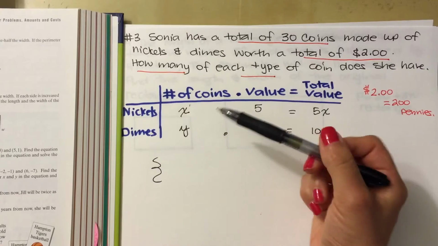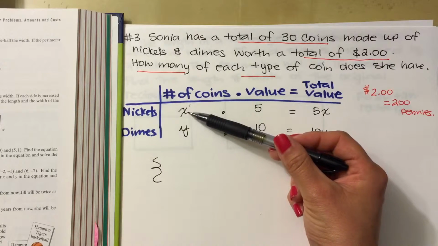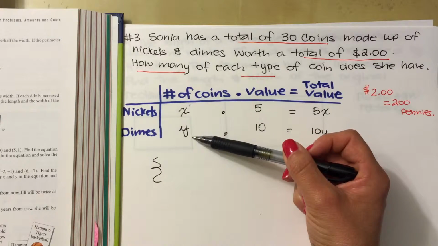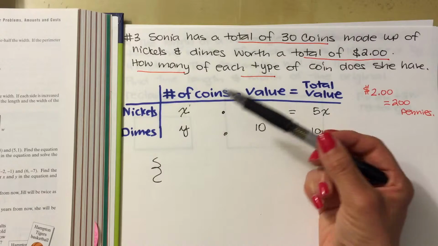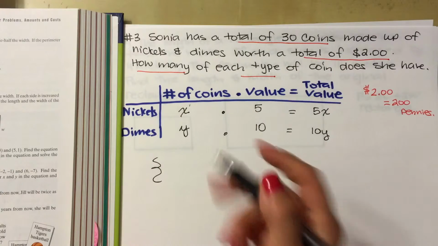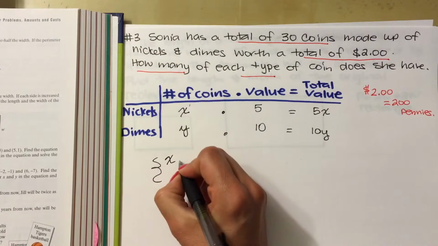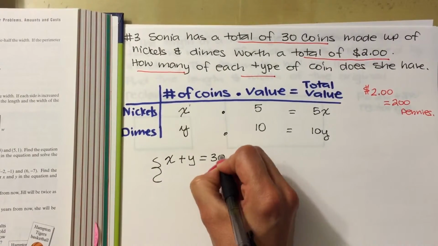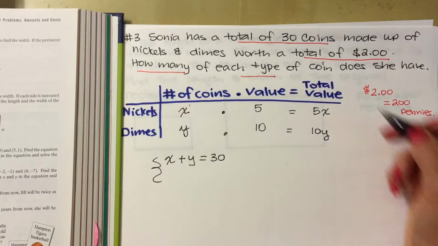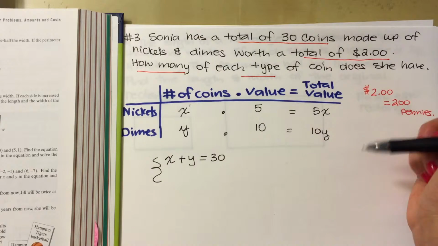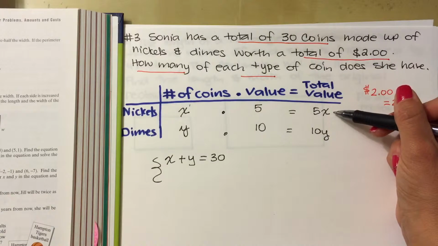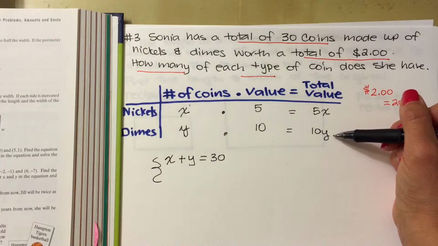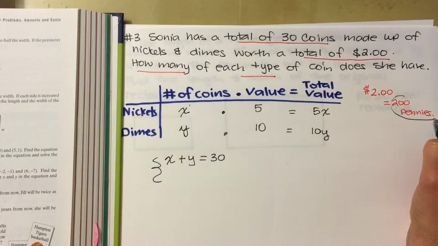If you add the number of nickels plus the number of dimes, that should be equal to 30 coins. So that's our first equation: number of nickels plus number of dimes should be equal to 30 total coins. Then, if you add the total value for your nickels and the total value for your dimes, that should be equal to 200 pennies.